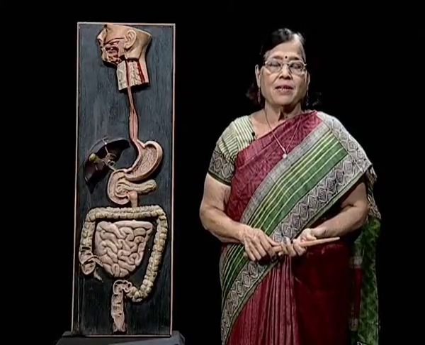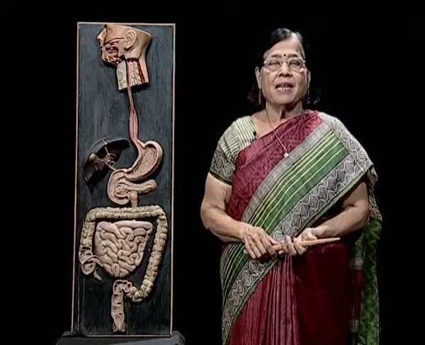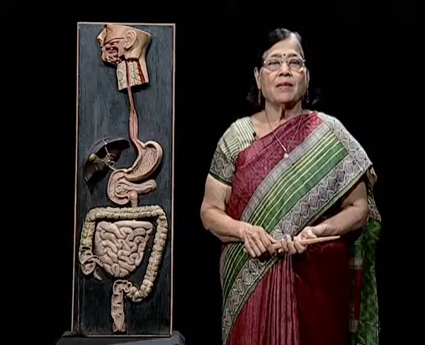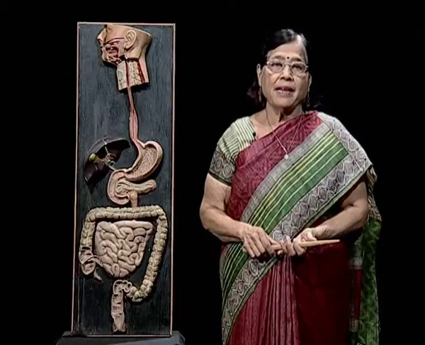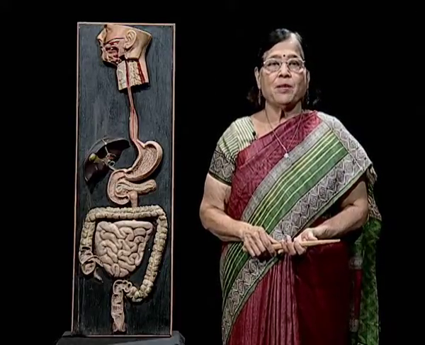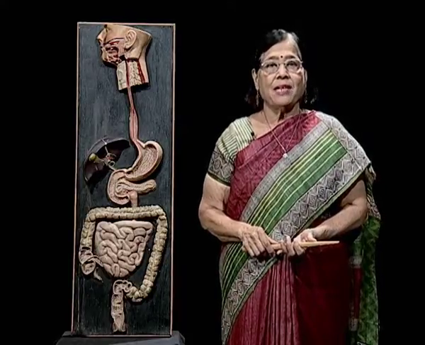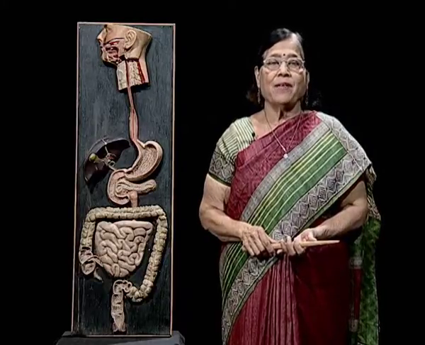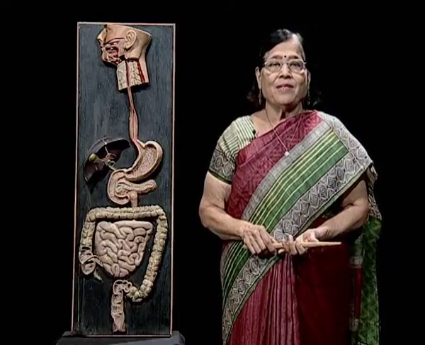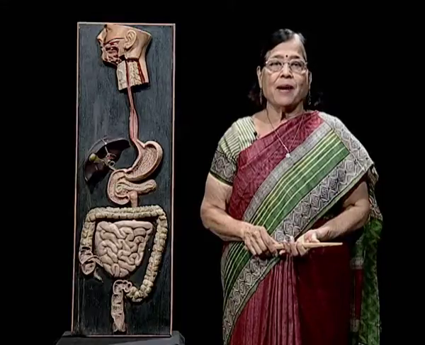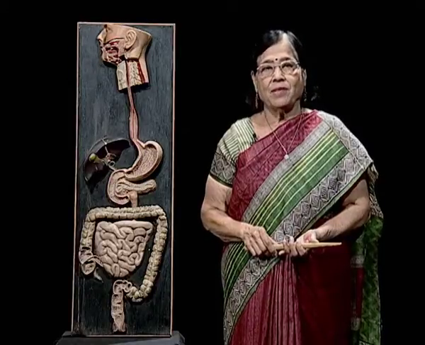So, children, in this model we have seen placement of various parts of the alimentary tract starting from mouth, esophagus, stomach, duodenum, small intestine, large intestine, rectum, anal canal and anus. We have also seen the placement of the liver and the pancreas, their ducts leading to the duodenum. We have seen teeth and tongue in the mouth and also the salivary glands which secrete saliva and salivary enzyme. We have seen the relationship between the different parts of the alimentary tract, and with this we come to the end of the discussion of this particular model.